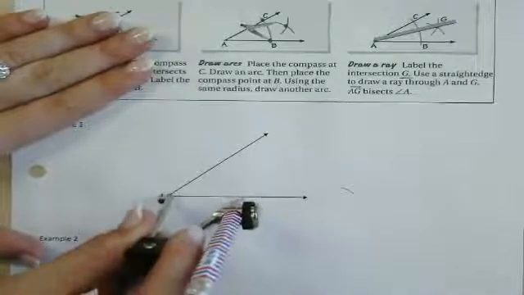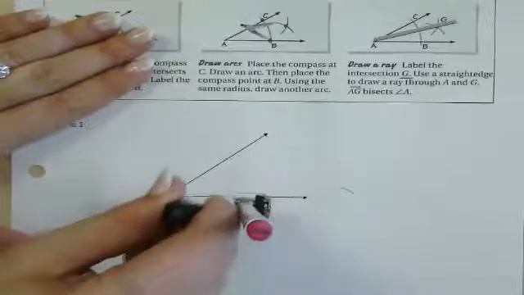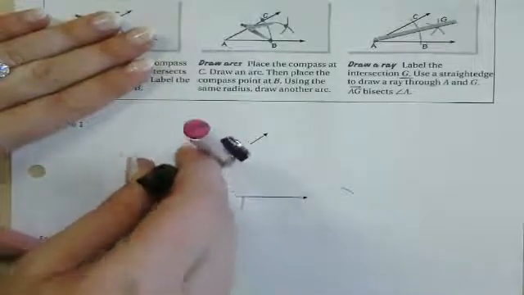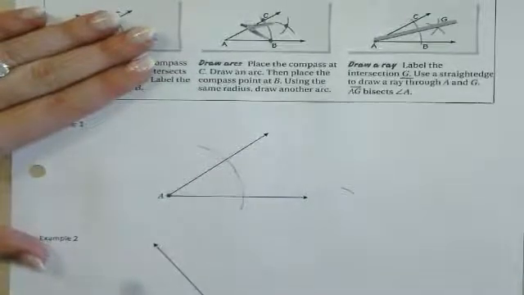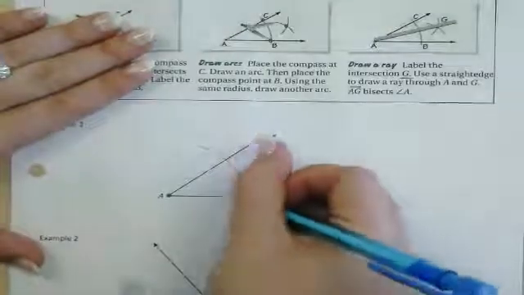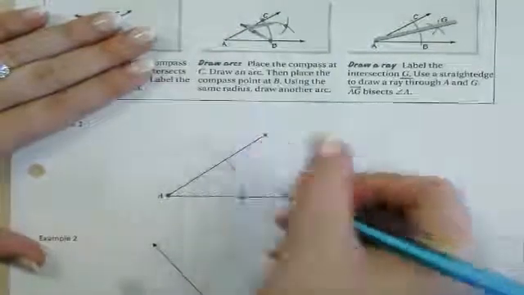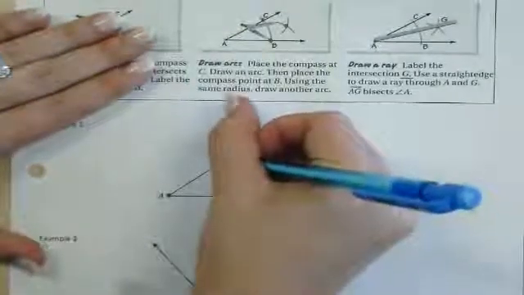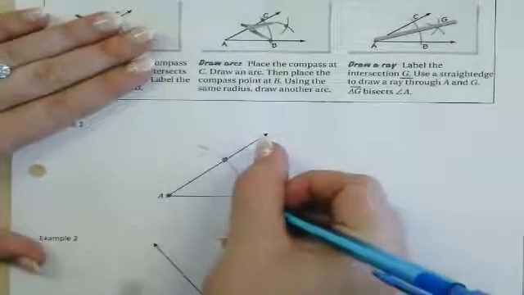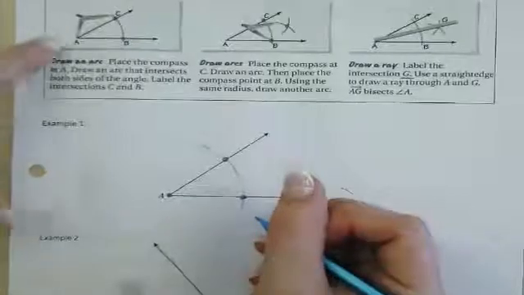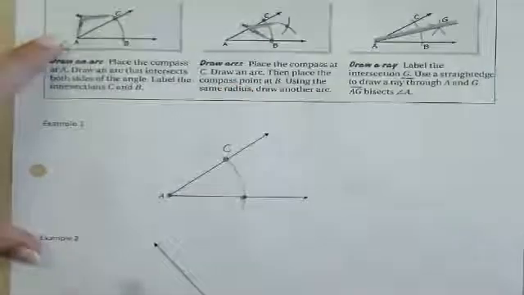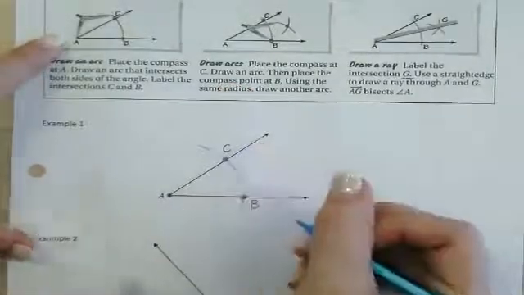You need to draw an arc that goes through both the top and the bottom lines. If I name these like they did, this is my point C, and this is my point B.